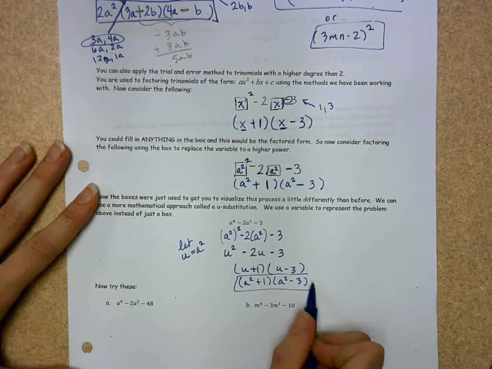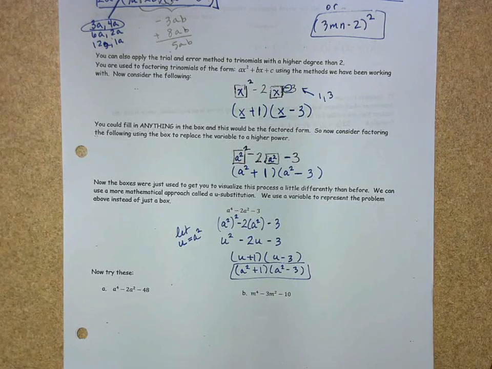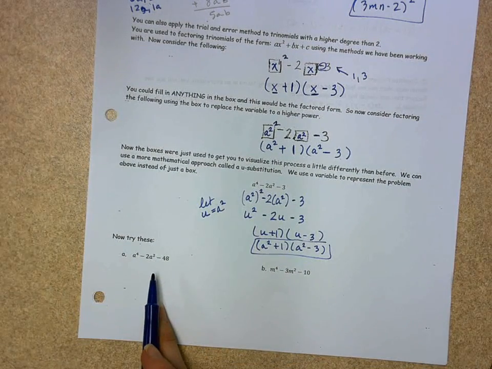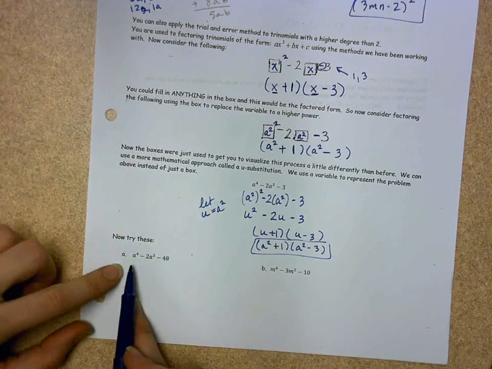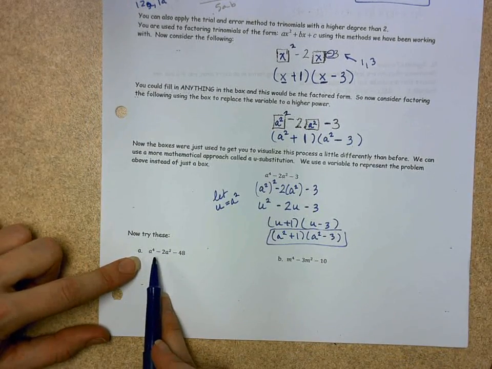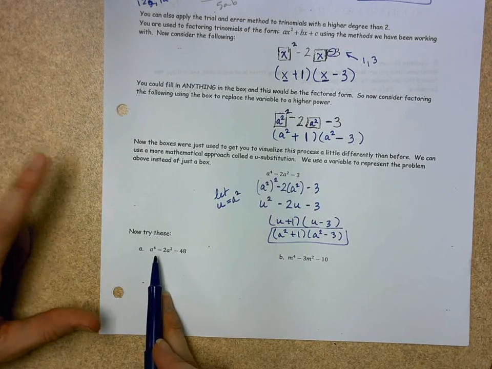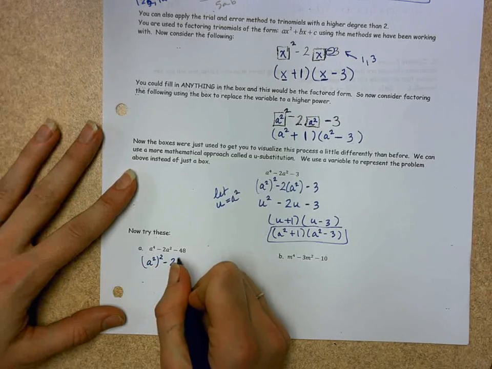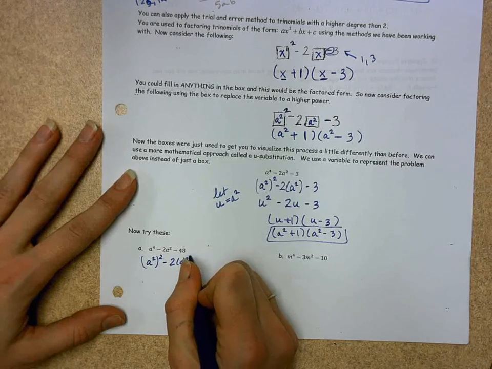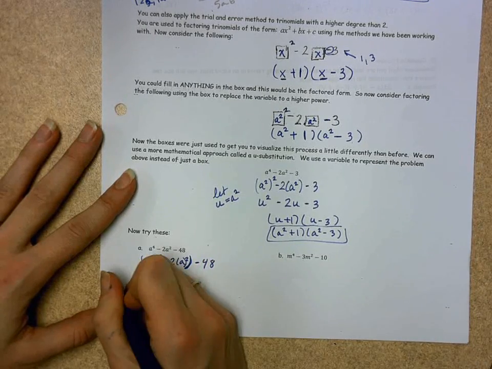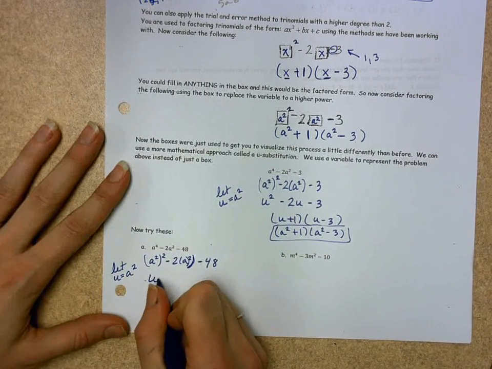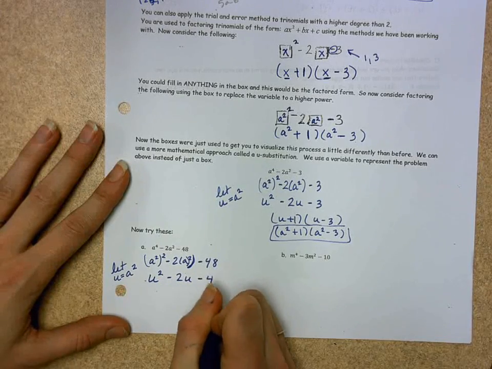Now, some people don't like u substitution, but when you get to the examples on the back, you will especially see why u substitution is helpful. So let's start with example A. Let's use u substitution just because it will help us on the reverse side. So looking at letter A, what would I want to let u replace? Mark? A squared. A squared, exactly. Because if I think of this as a squared squared minus 2 times a squared minus 48, if I let u replace a squared, that would give me u squared minus 2u minus 48.